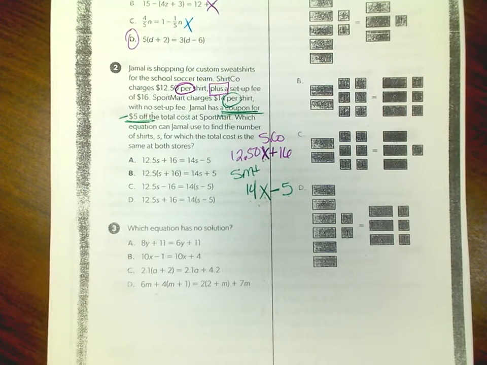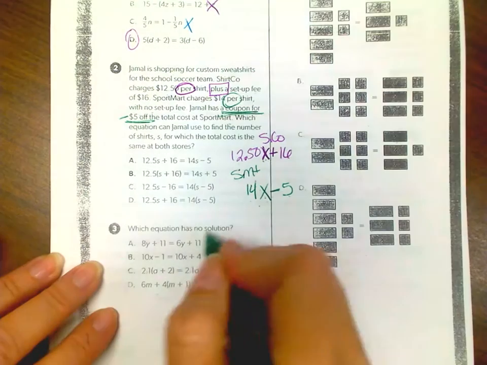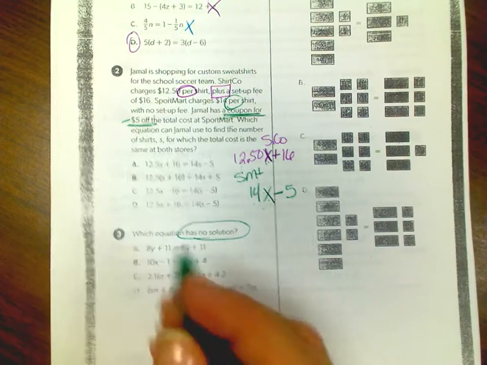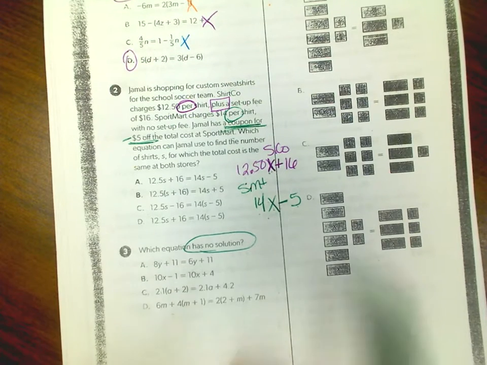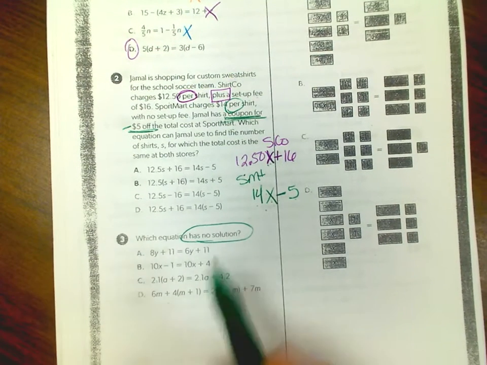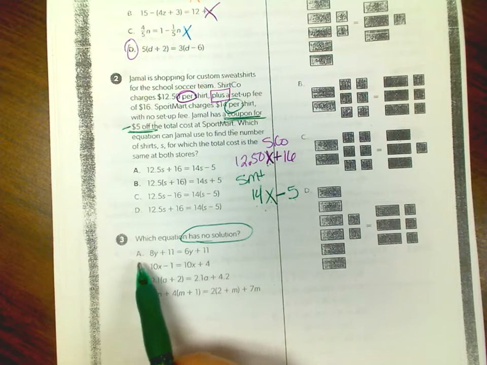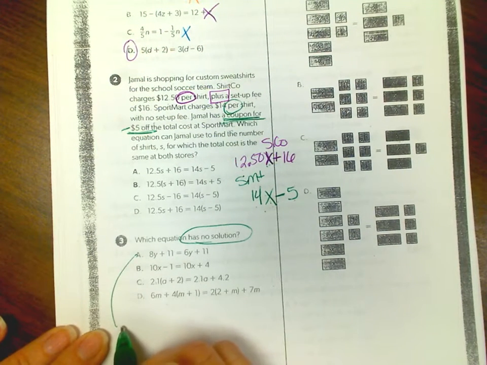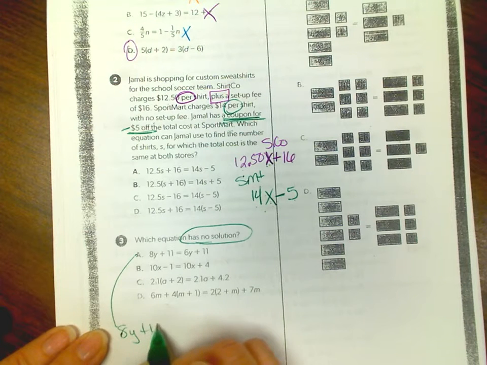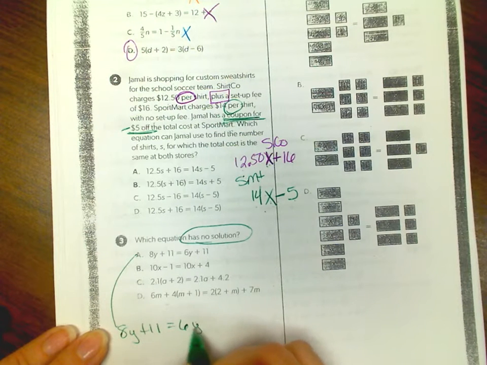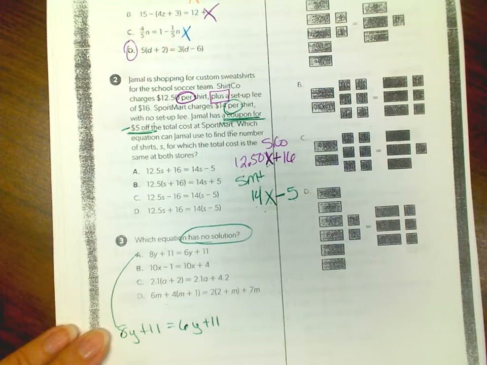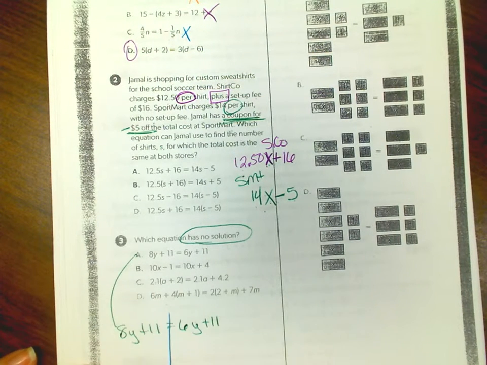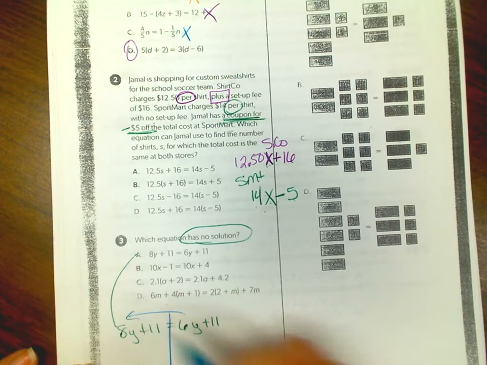Okay, number 3. Which equation has no solution? Okay, so A. This is something you may want to go back and look at in the notes in this packet. So let's go ahead and finish this one. 8y plus 11 equals 6y plus 11. Okay, let's solve for y. Remember, variables go here.